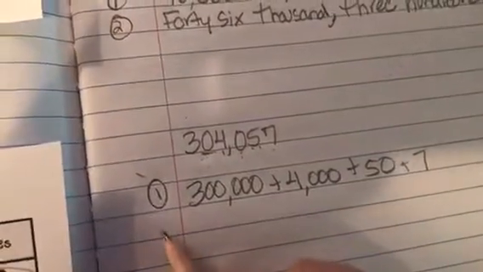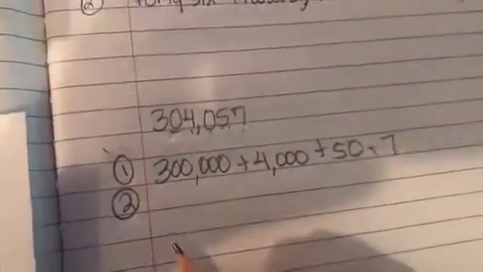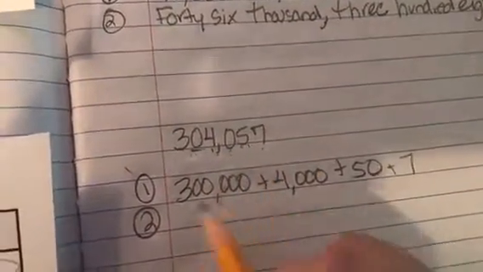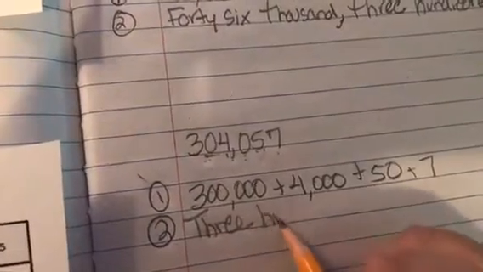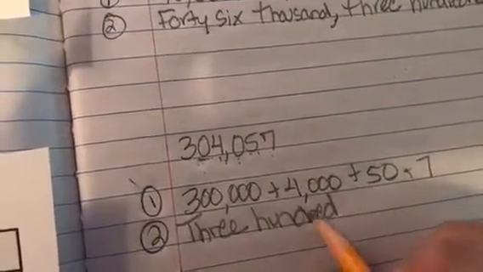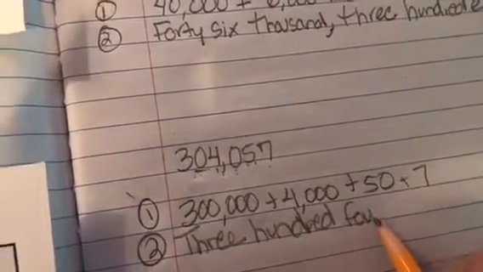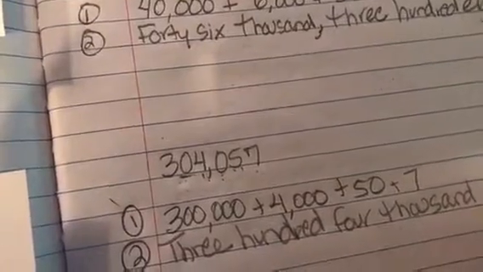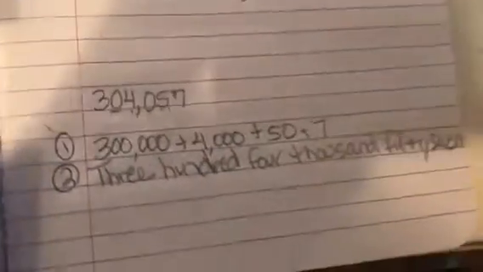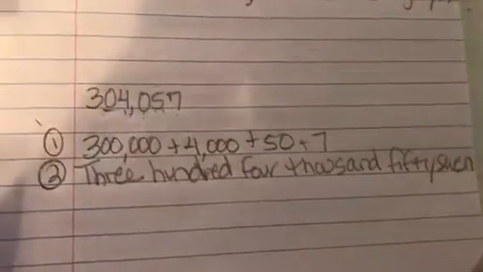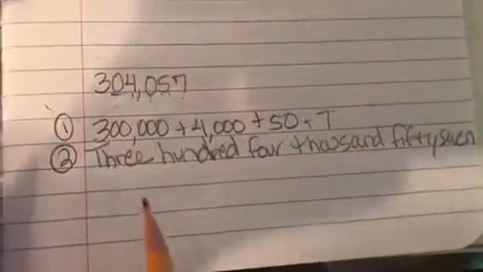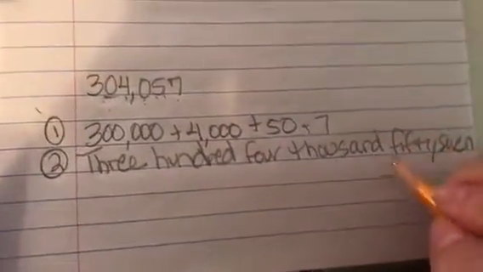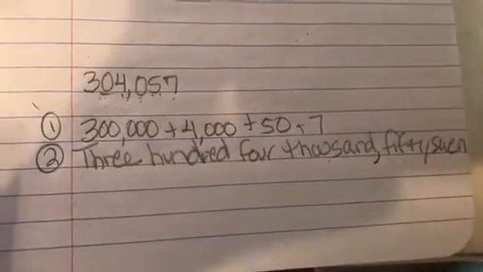Okay, next is going to be the word form of this. So we have to say it correctly. 304,057. So we're going to write 300. Sorry, it's a little messy. 4,057. It is hard to write and hold the camera at the same time. So there we have it, 304,000 and then 57. And again, I don't use the word and, I just put a little comma after the word thousand.